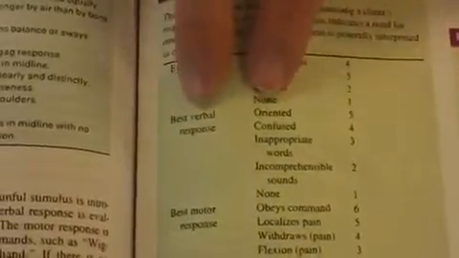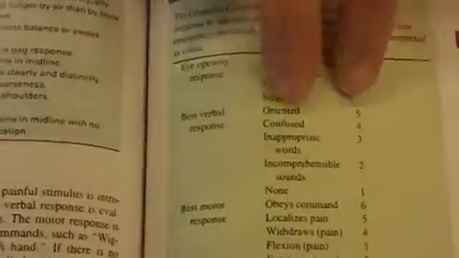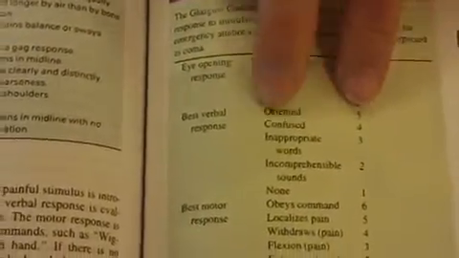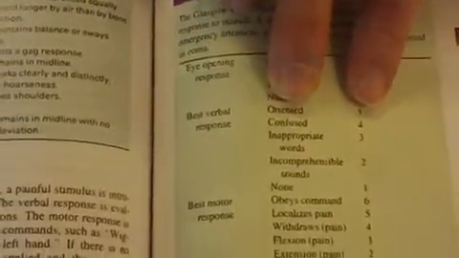Then we move on down to best verbal response, which is where we assess their orientation. If they are oriented, A and O times 3, we could give them a score of 5. If they're confused, meaning they're not able to answer your questions when you assess their orientation, maybe they answer only 1 or 2 of them, we could put them as 4, confused.